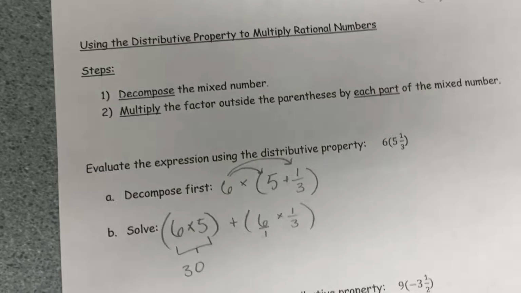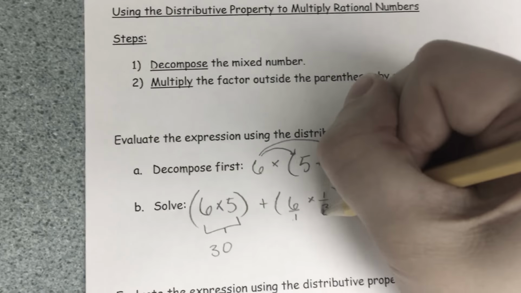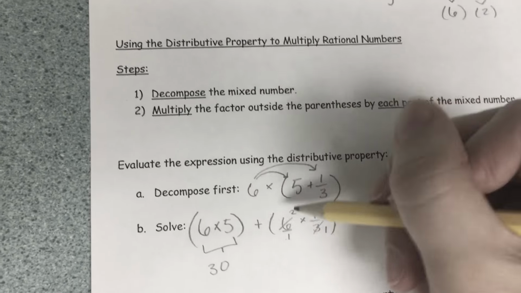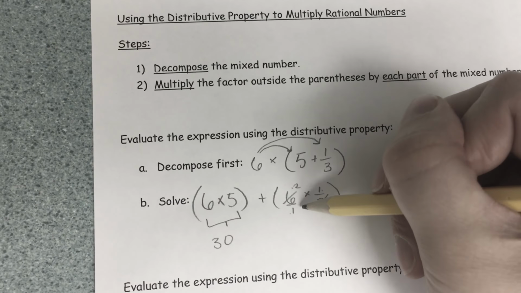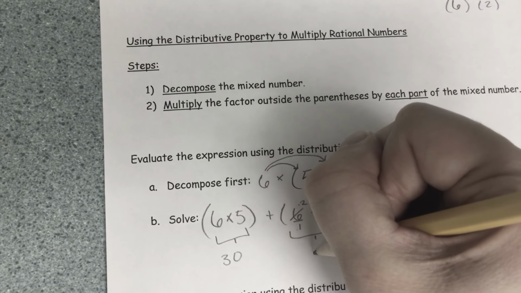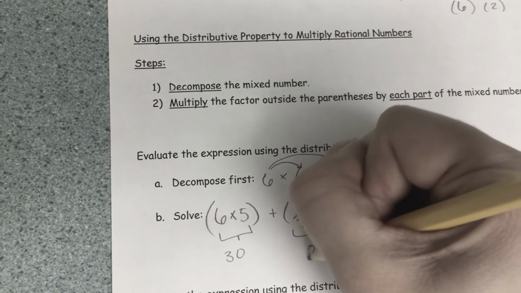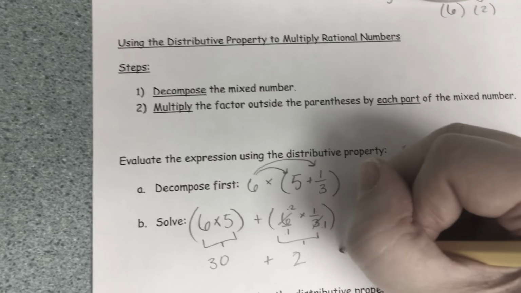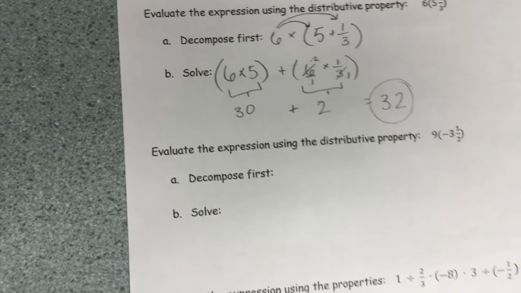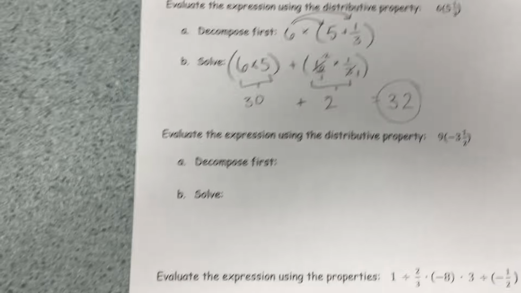6 over 1 is the same thing as 6. Well, we can simplify that then. Divided by 3 is 1, and divided by 3 is 2. 2 times 1 is 2, over 1 times 1. So 2 over 1 is the same thing as 2. And 30 plus 2 equals 32. All right.